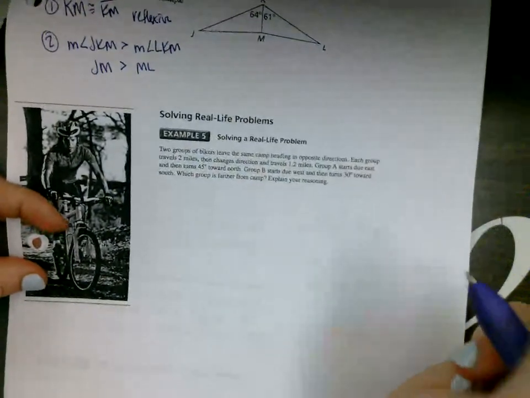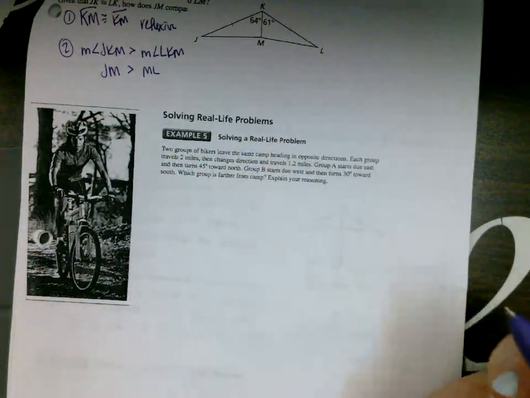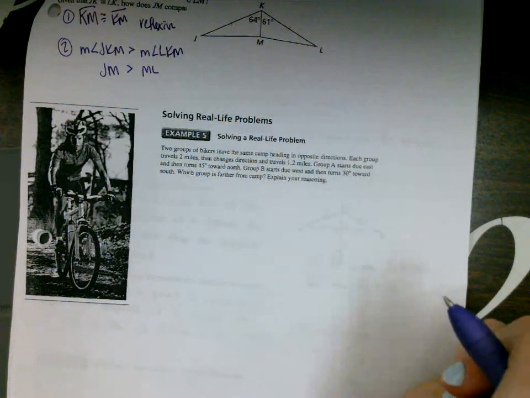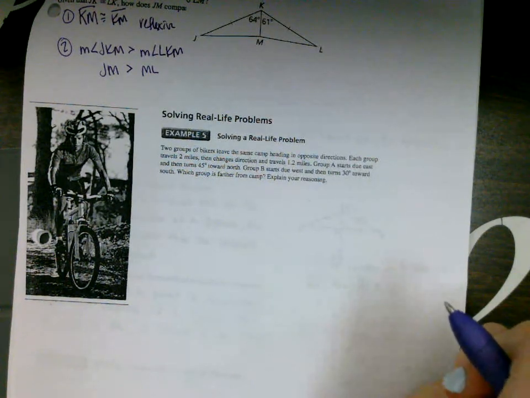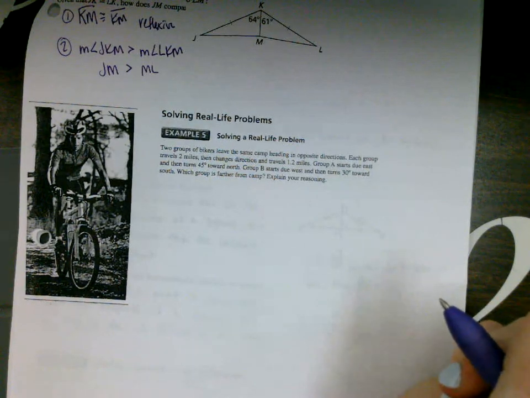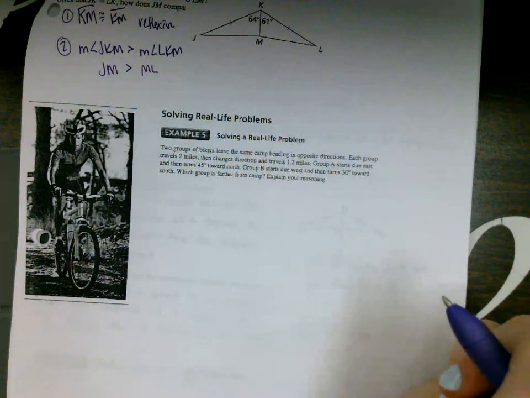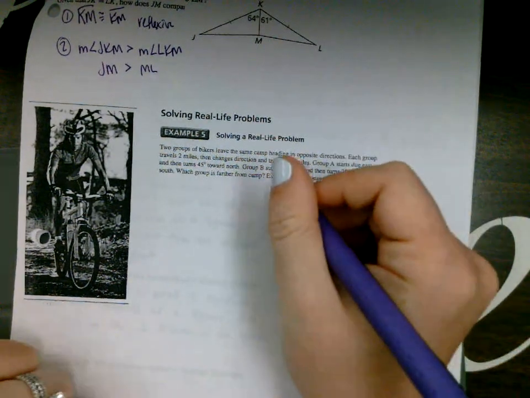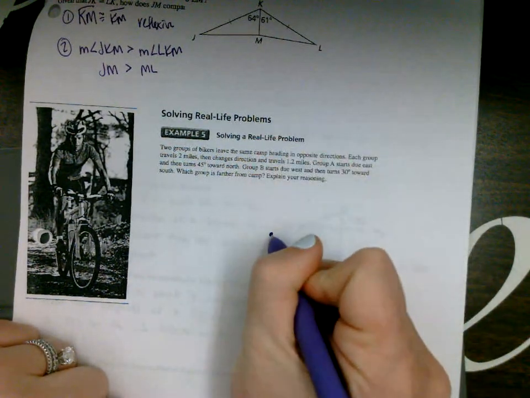All right, last one here is looking at a real life problem. Okay, so 2 groups of bikers leave the same camp heading in opposite directions. Each group travels 2 miles, then changes direction and travels 1.2 miles. Group A starts due east and then turns 45 degrees north. Group B starts due west and then turns 30 degrees towards the south. Which group is farther from camp? Explain your reasoning.